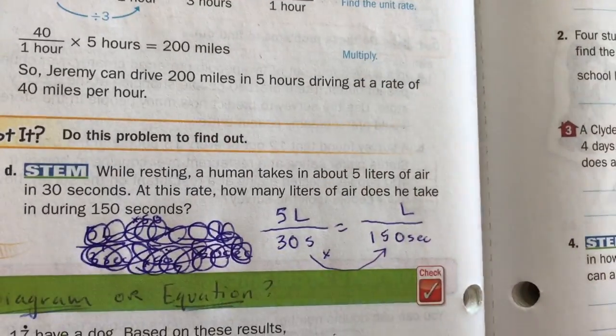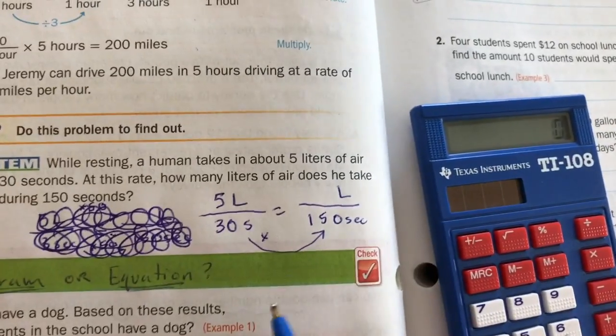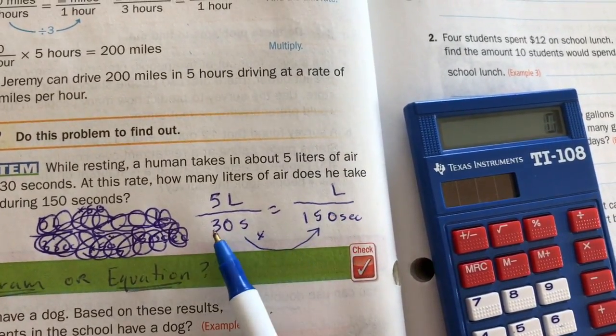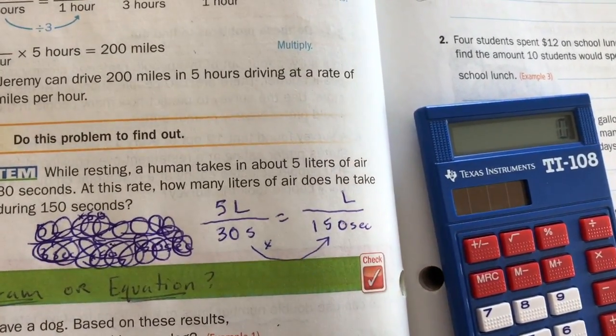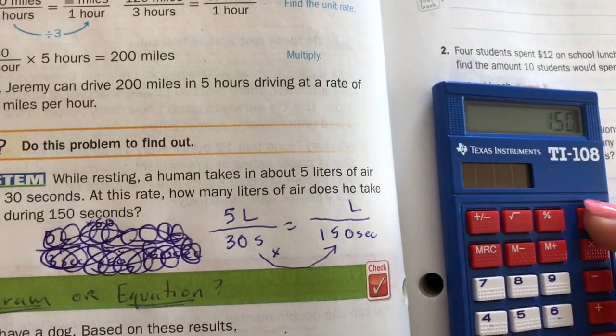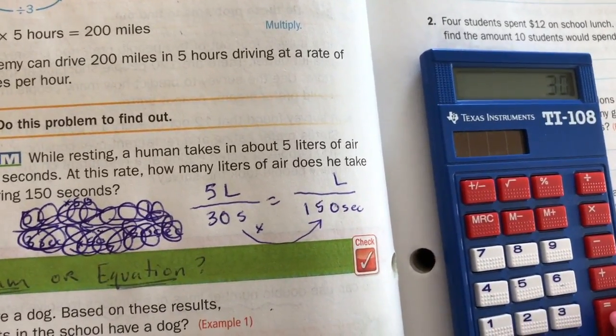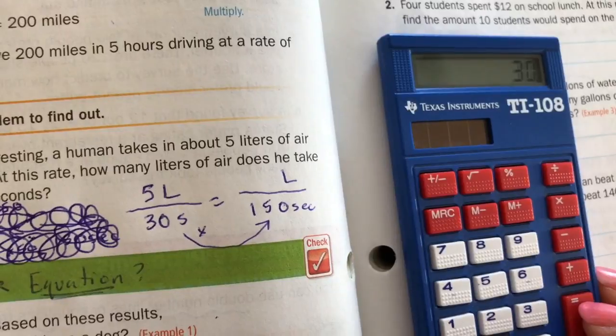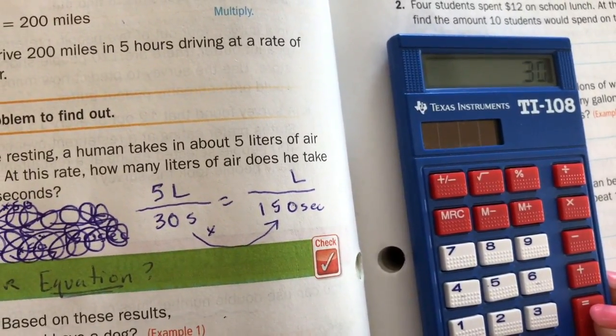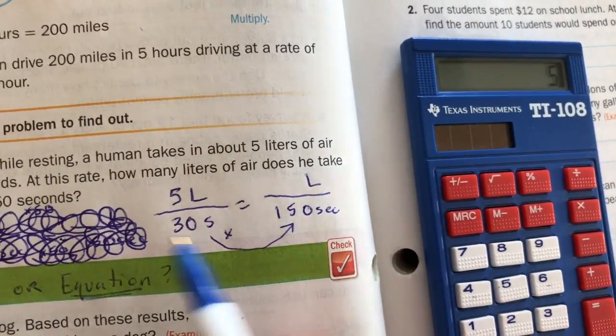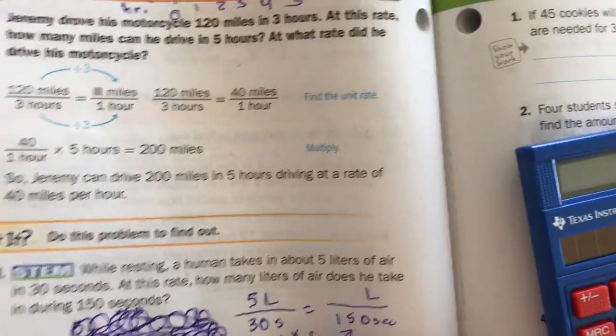Now how do we do that again? With our calculator, if we do 150 divided by 30, that'll give us this number right here. Now the reason why that works, by the way, is because multiplication and division are the opposites of each other. So look at this, 30 times 5 is going to give us 150.